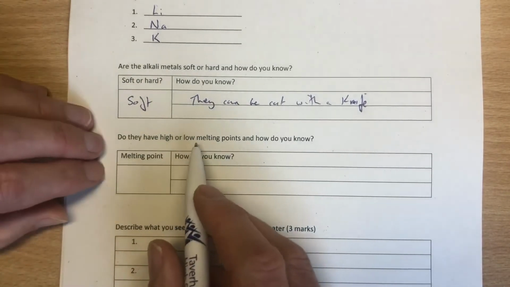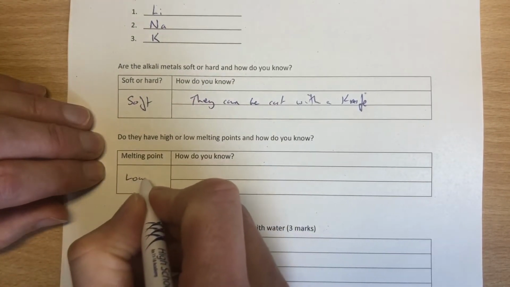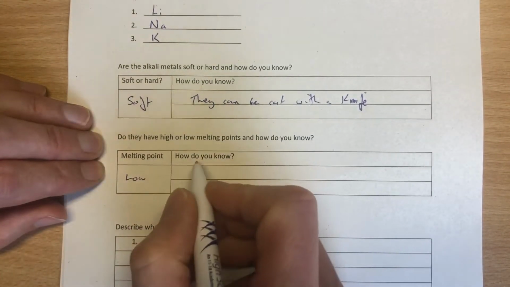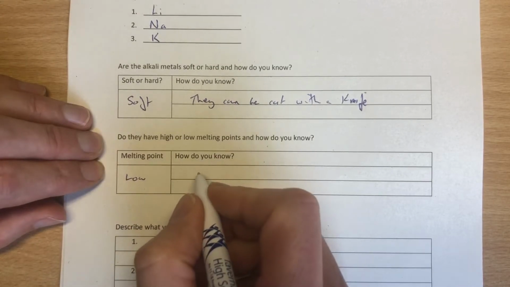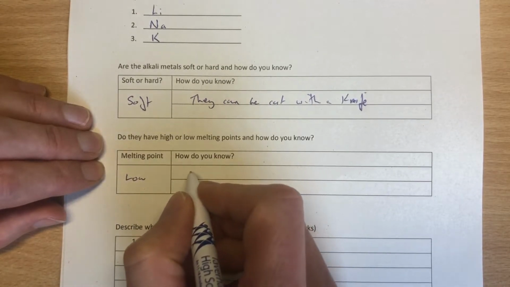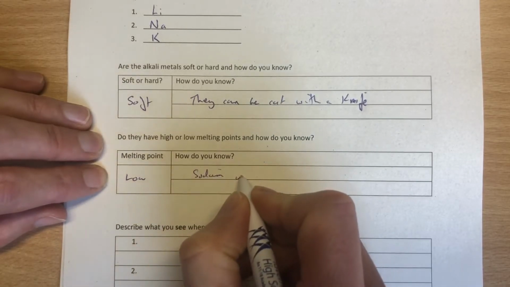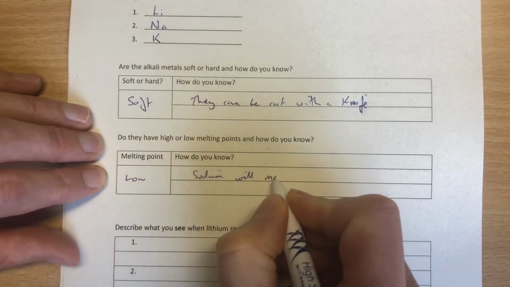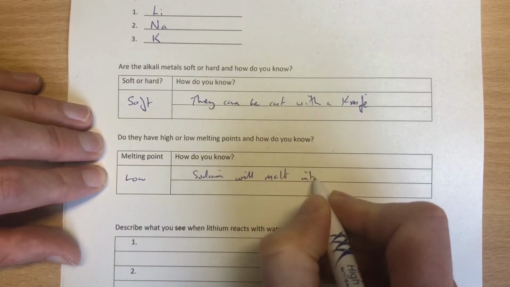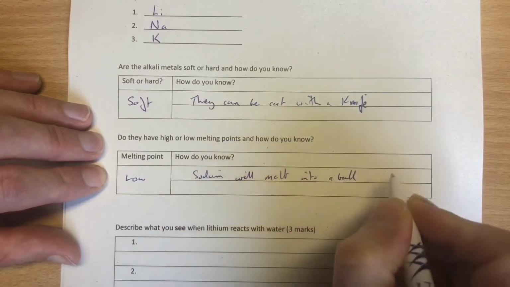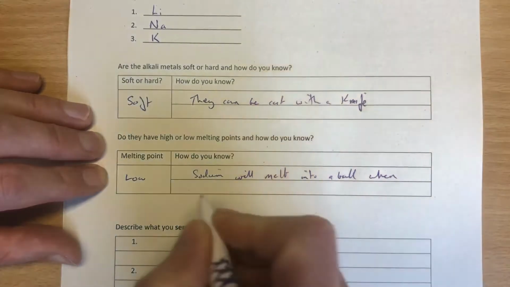Do they have high or low melting points? They have low melting points. Your teacher probably put a bit of sodium in water so you could see it react. Sodium will melt into a ball when it reacts with water.